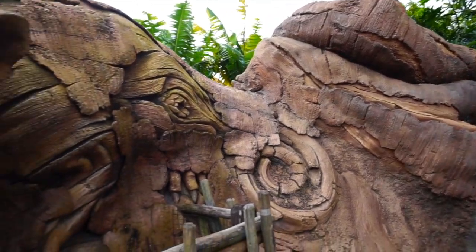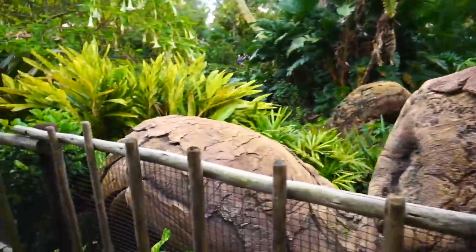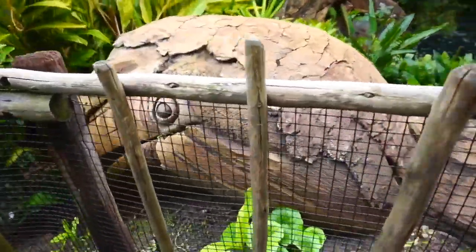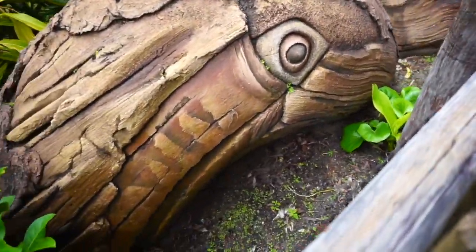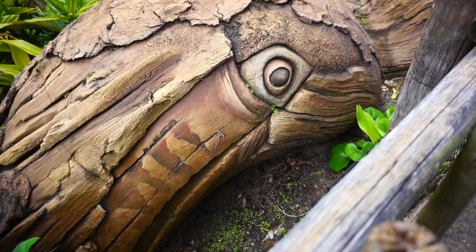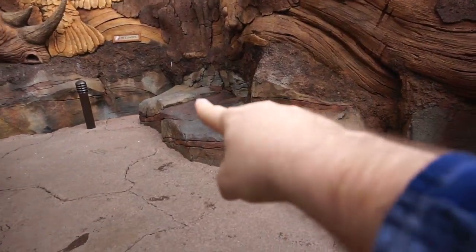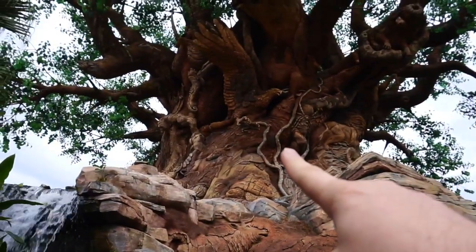And yes, it does continue here at the bottom of the base of the Tree of Life as well. This one being one of my favorites. I believe this is a toucan. Look at that, almost completely blind to the naked eye. And there's even seats here at the base where you can sit and stare at the tree.